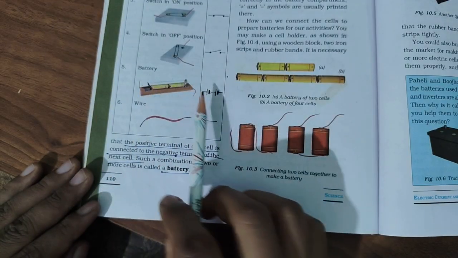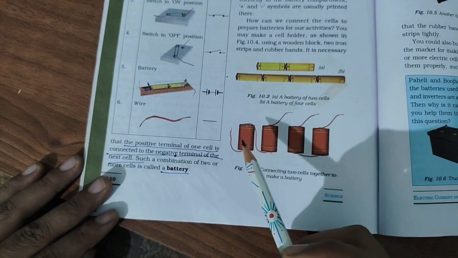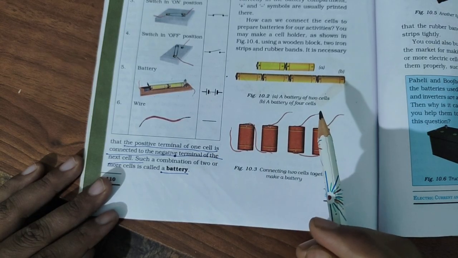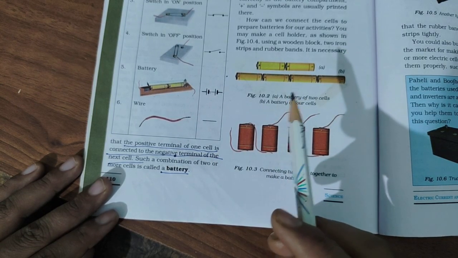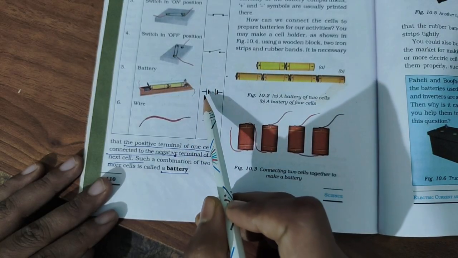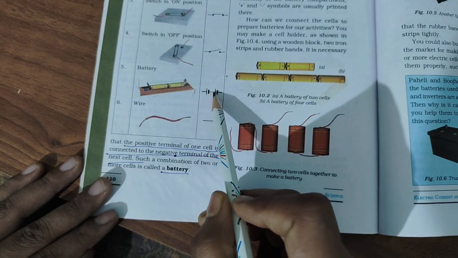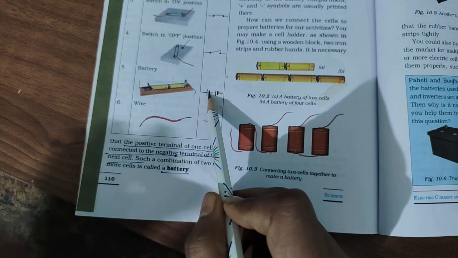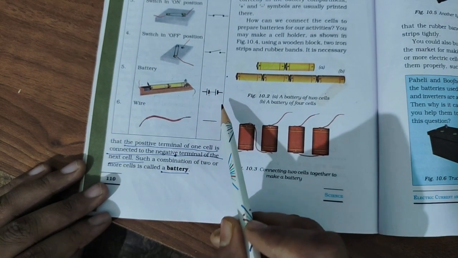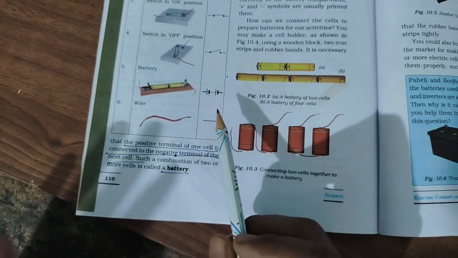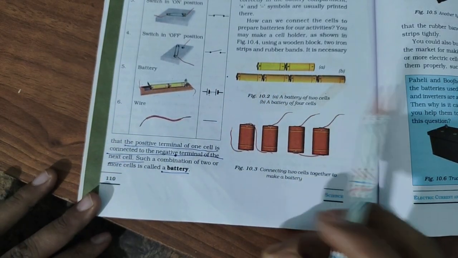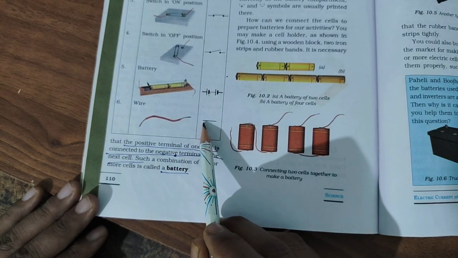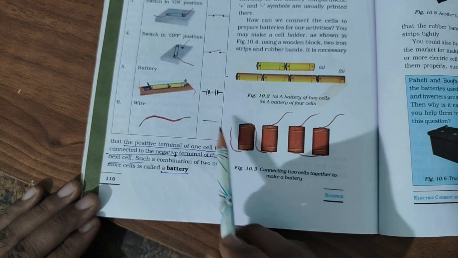Next, battery. What is a battery? A battery is the combination of more than two cells. How it combines: the positive terminal of one cell is connected to the negative terminal of another cell. This is how electric cells are combined together to make a battery. Now we represent a wire symbol by just drawing a single line.